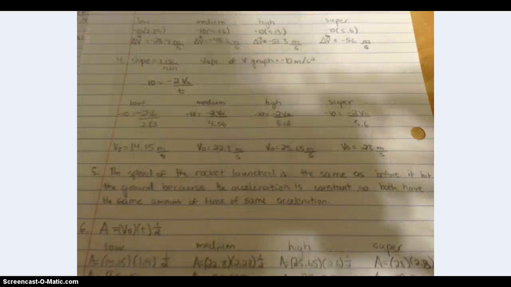Okay, so problem number 5 asks is the speed when the rocket was launched different from the speed just before the rocket hit the ground? Explain your logic. I thought the speed was the same as before it hit the ground because the acceleration was constant, so both had the same amount of time of the same acceleration. That's what I thought for number 5.